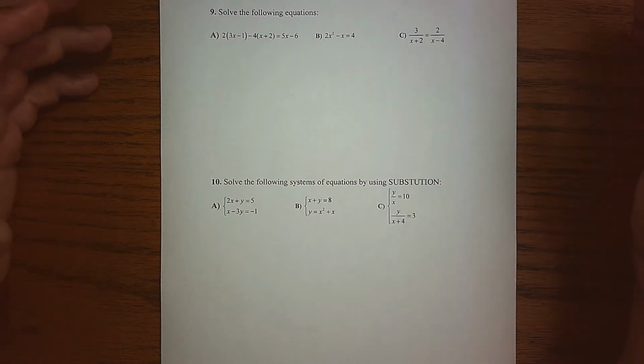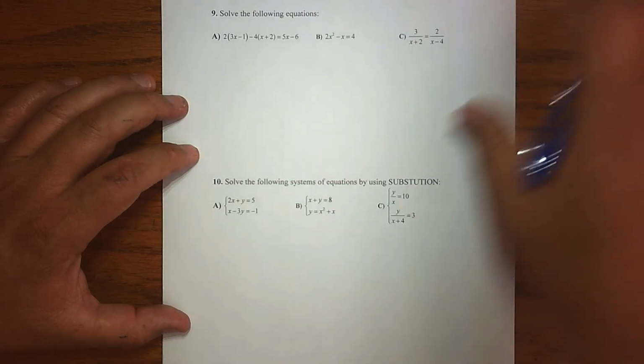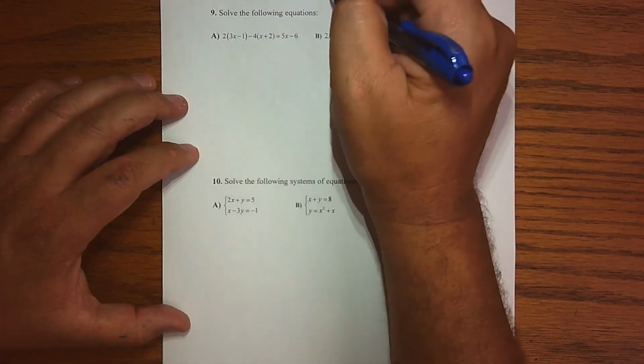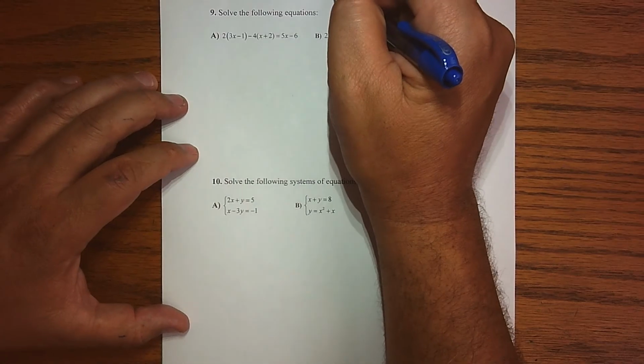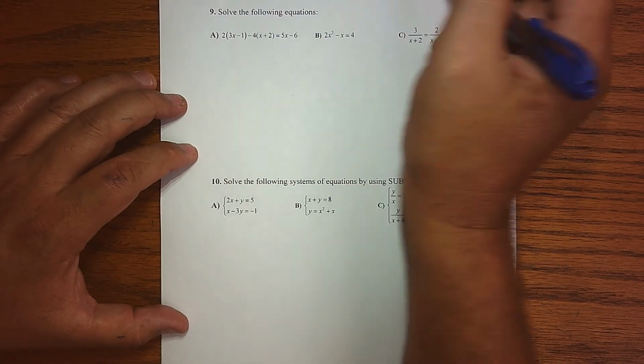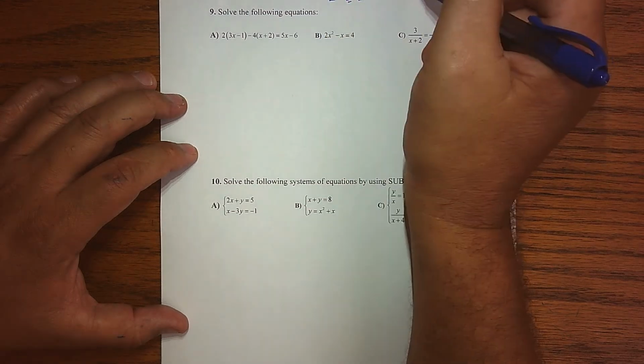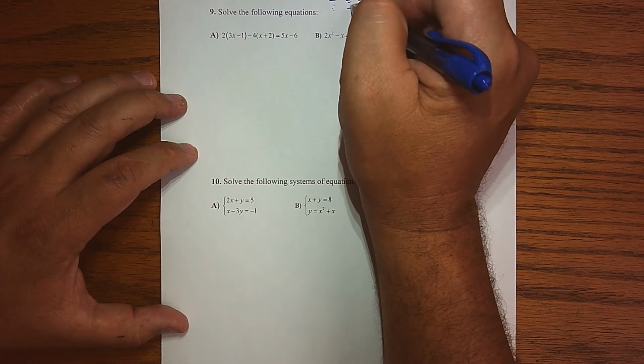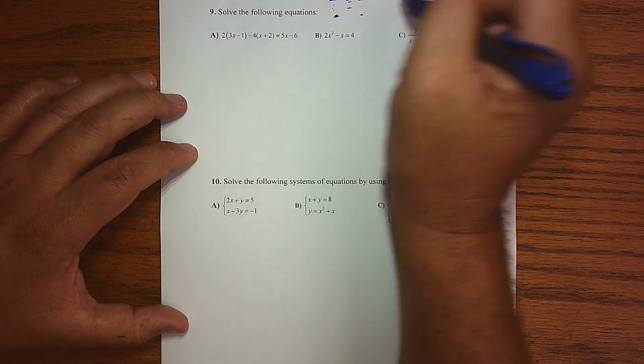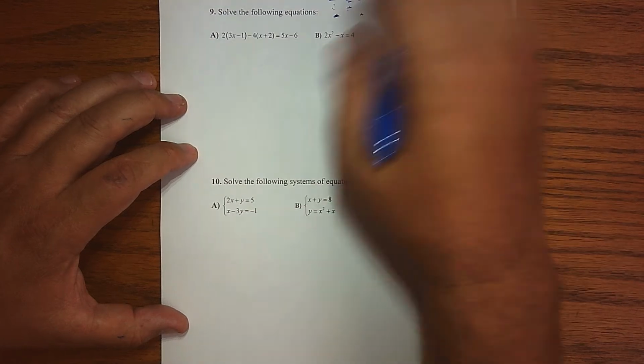So how do we solve equations? Well, as you've seen in some previous examples, the golden rule is whatever you do to one side of the equation, if you add, you have to add to the other. If you subtract, you have to subtract. If you divide, you have to divide. If you multiply, you have to multiply. You square, you have to square. So that's basically the golden rule.